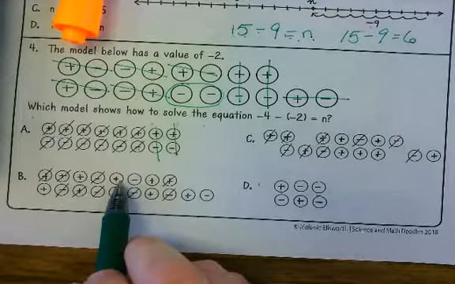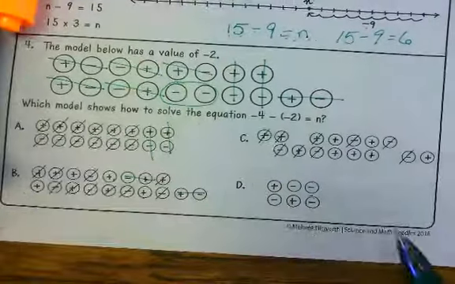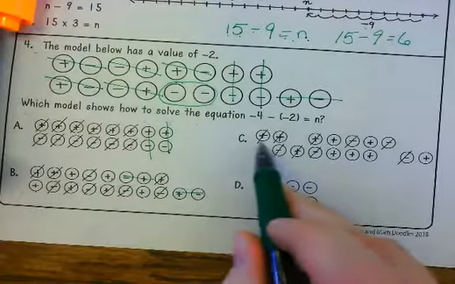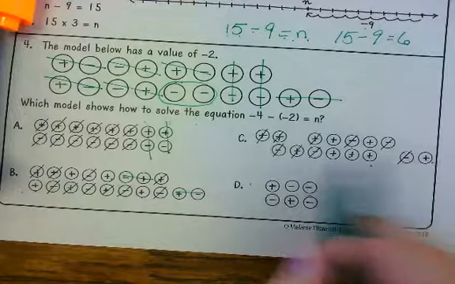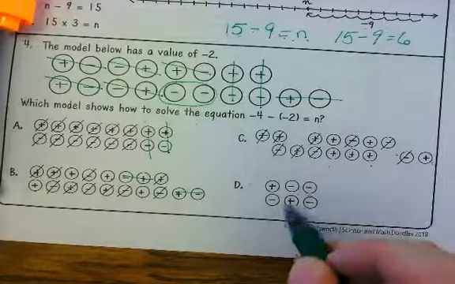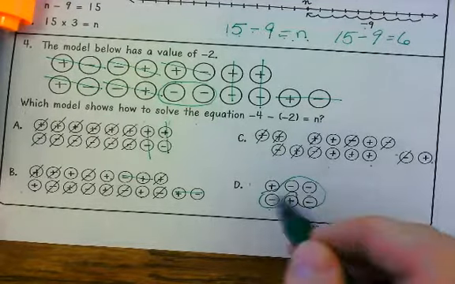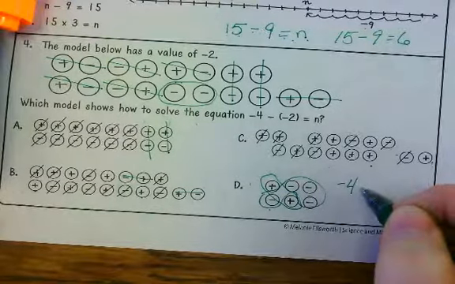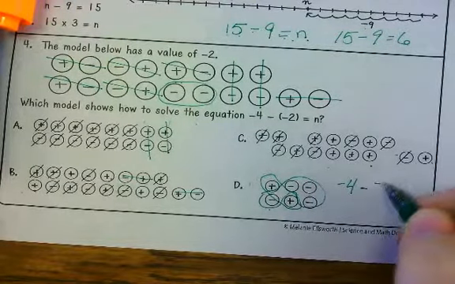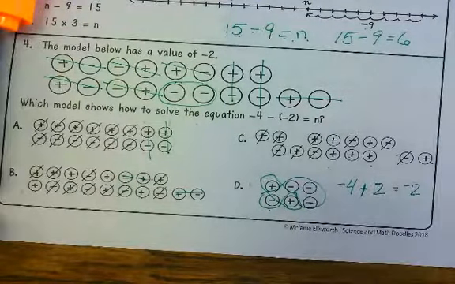Here we can see we have a positive and a positive and a positive and a positive, so here's a 0 pair, here's a 0 pair, but I have positives left, so that's not going to work. Here I have left over 2 positives and 2 positives, and there's 2 more, so that's too many. So we're going to look at this one. This one gives us those 4 negatives and 2 positives, so that's 4 negatives minus our 2, plus our 2 positives, which gives us a negative 2.